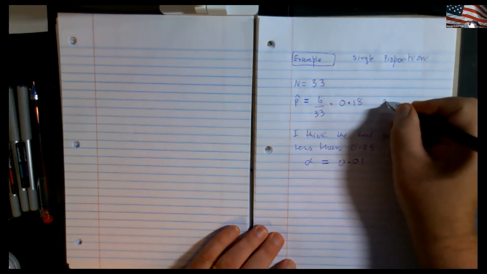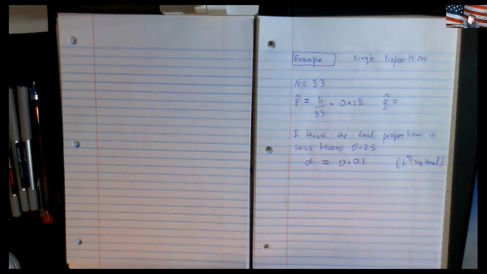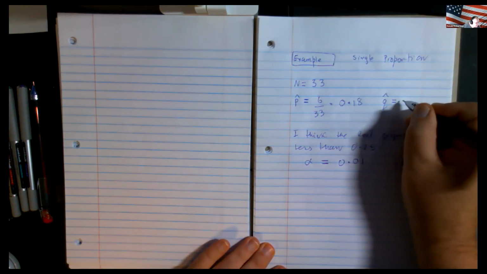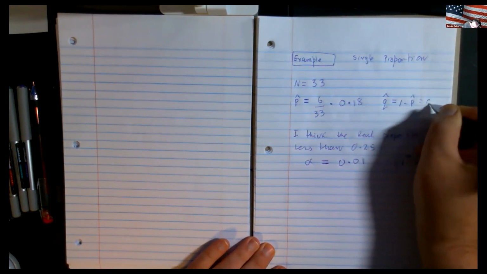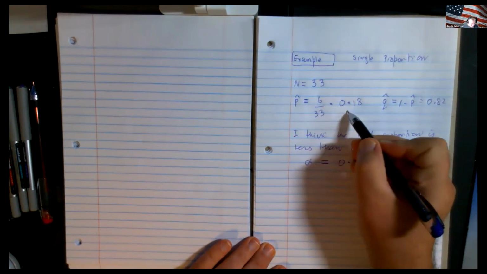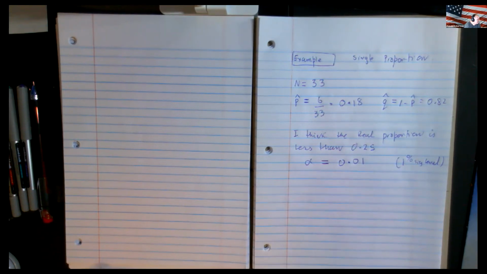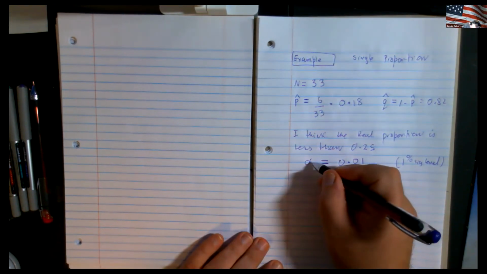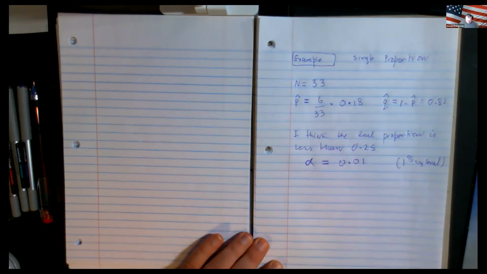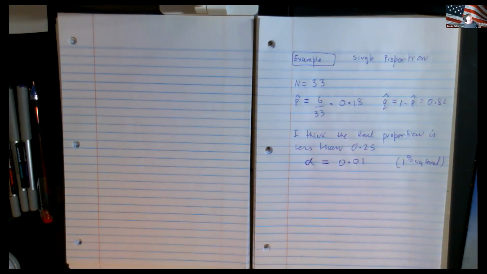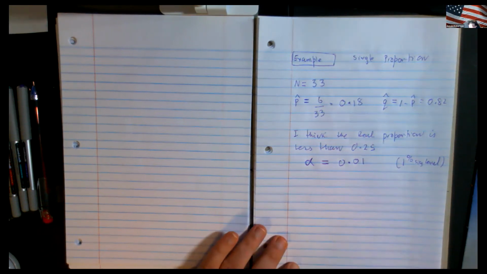And there's a few other things that you need to calculate. There's another guy called Q hat. That's been a while since we've seen Q hat. Do you remember what he's equal to? One minus p hat. Yep. In this case, that's 0.82. So it's a bit like 18% of you said yes, and the other 82% had said no. Are we good? Right, I think I've got all the pieces.